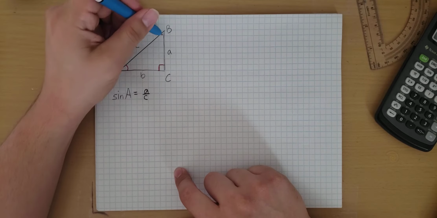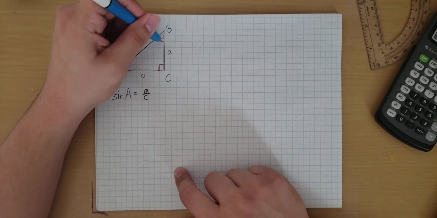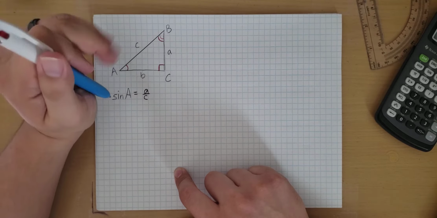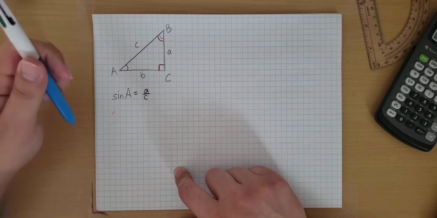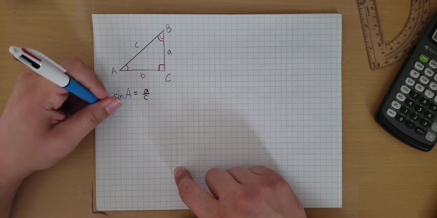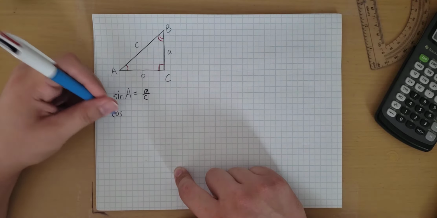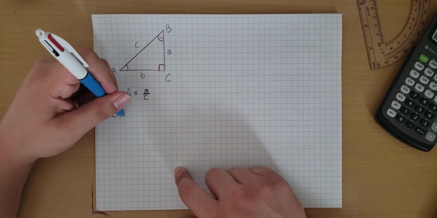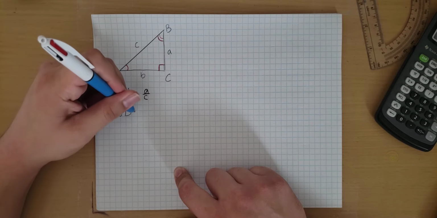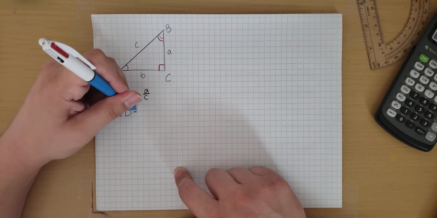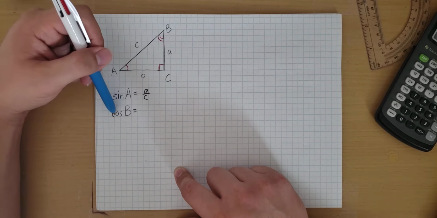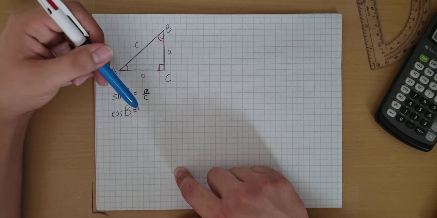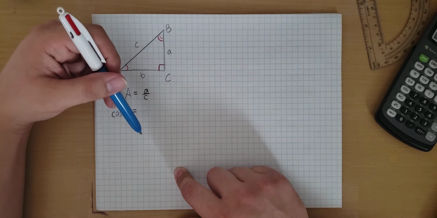We move up to angle B. For angle B, let's look at the cosine. The cosine of B is equal to a over c as well, because remember, cosine is adjacent divided by hypotenuse. All right?